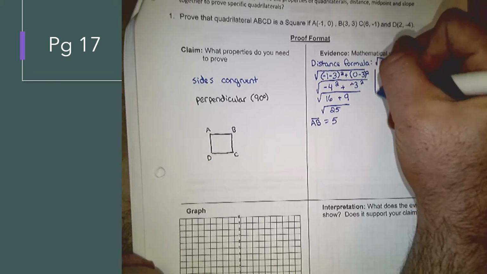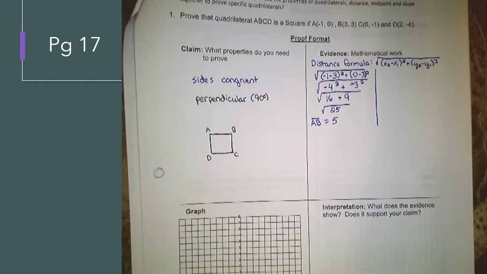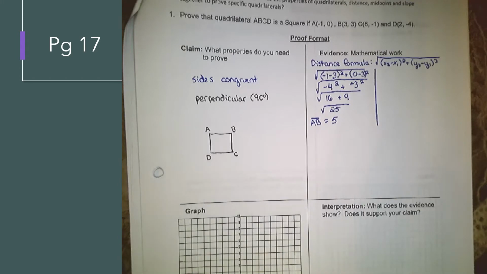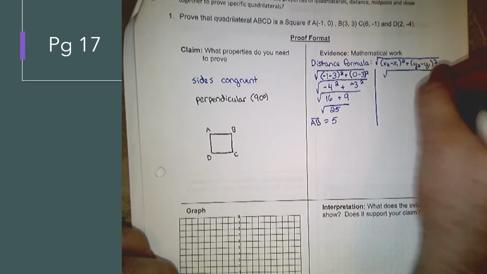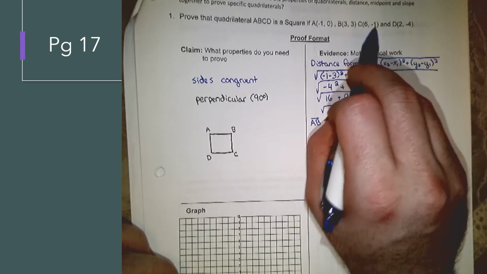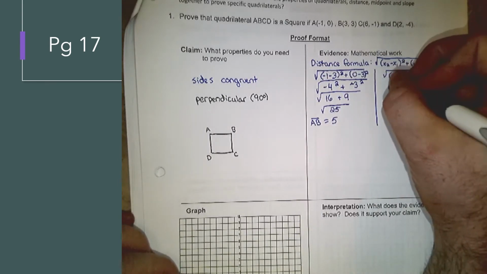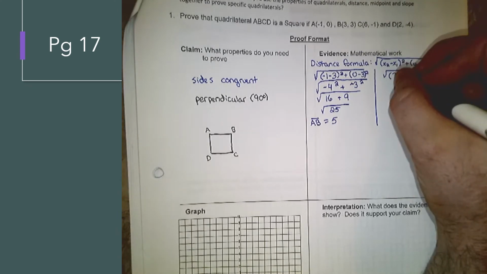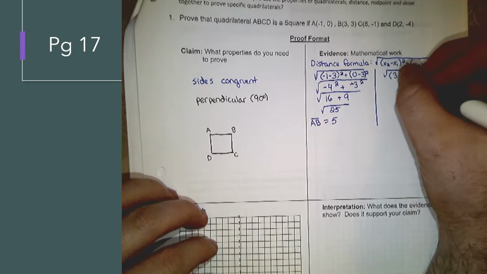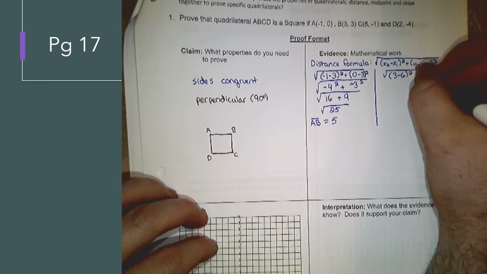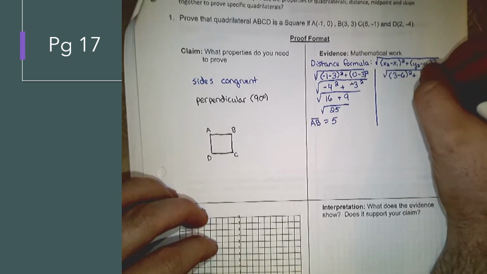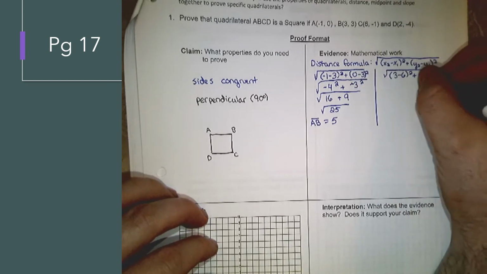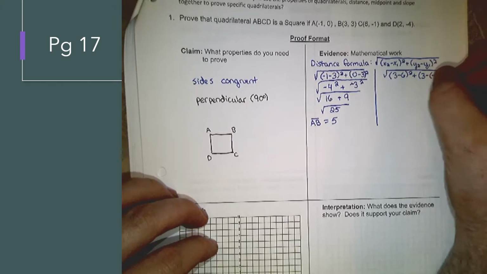So to prove that the sides are congruent, that means BC is also going to have a length of 5. So let's go ahead and start looking for BC. So I'm going to make B the first number, C the second number that goes in. So 3 minus 6, close the parentheses, squared, plus 3 minus negative 1, close the parentheses, squared.